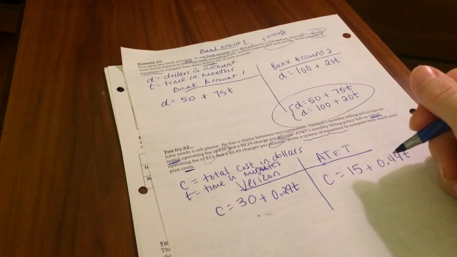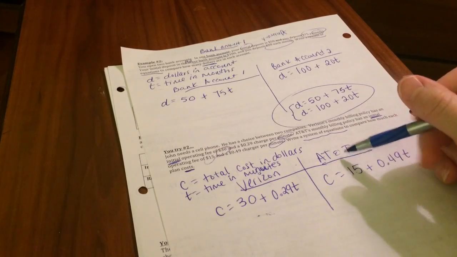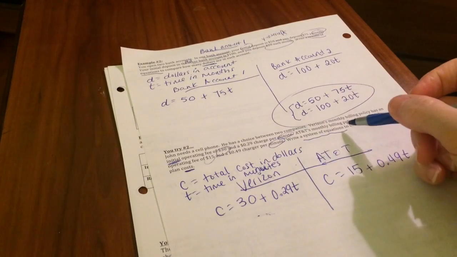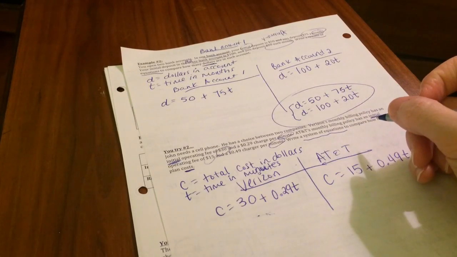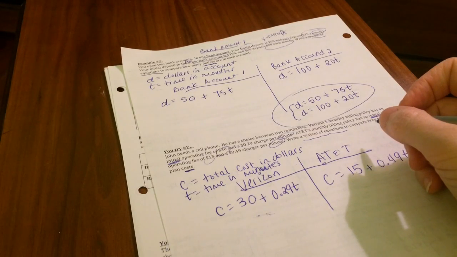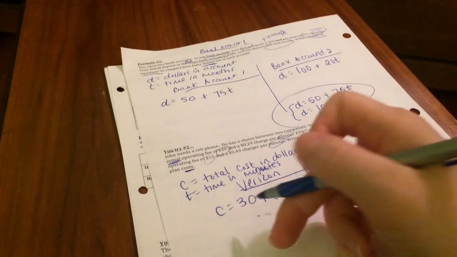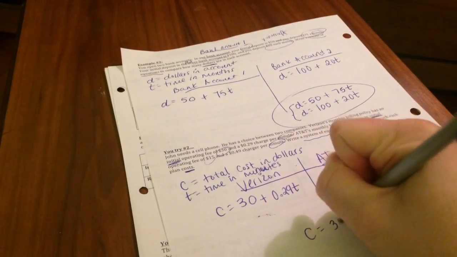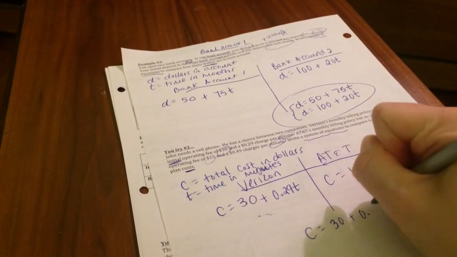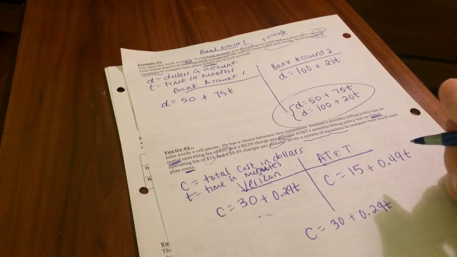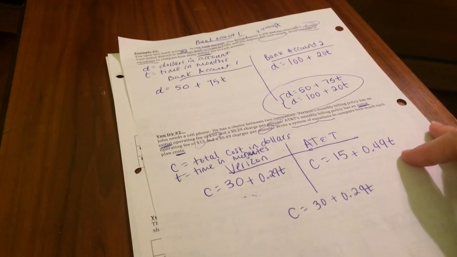So we have our two equations, one for Verizon, one for AT&T, and they're asking us to write a system of equations to compare how much each plan costs. Remember, a system of equations is when you have two equations together where they both have the same variables that are being solved. So we just need to take our two equations and put them together. C equals 30 plus 0.29T. That was the equation for Verizon.